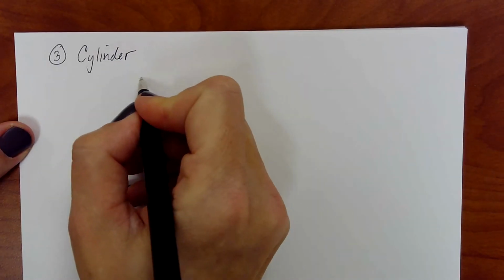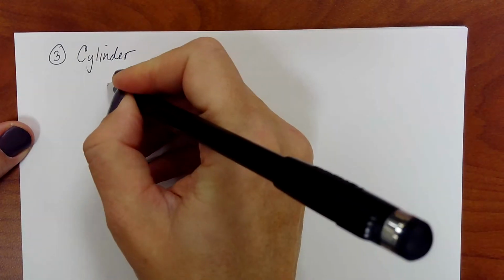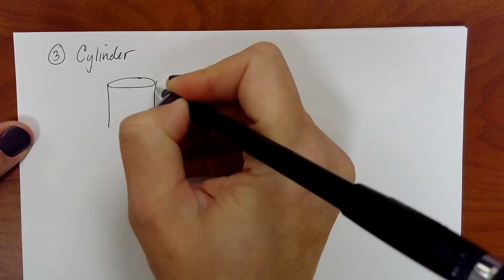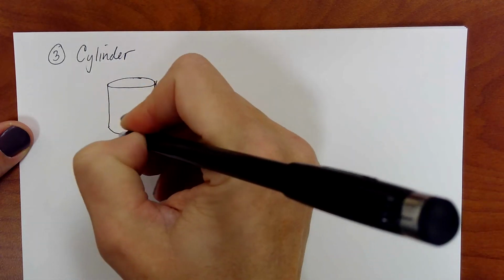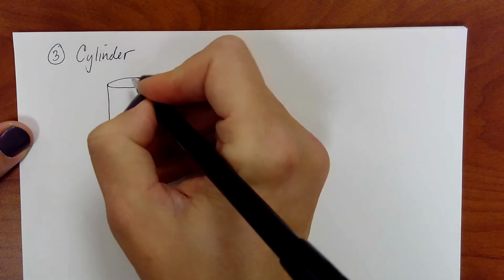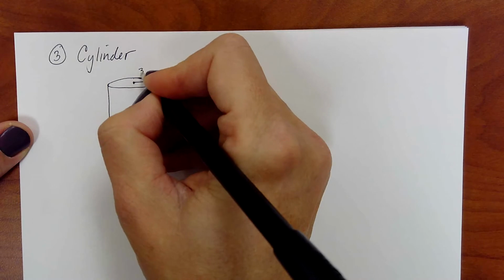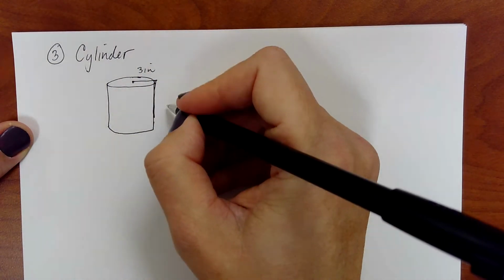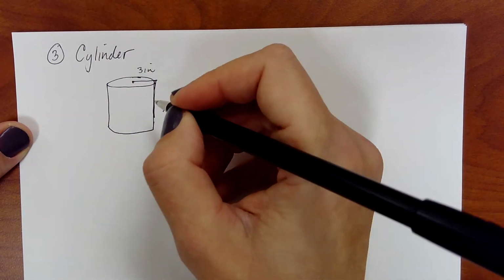Okay, so let me draw one. Oh gosh, sorry. Okay, let's say the radius is 3 inches and the height is 7 inches.